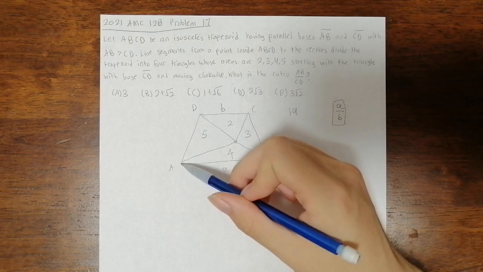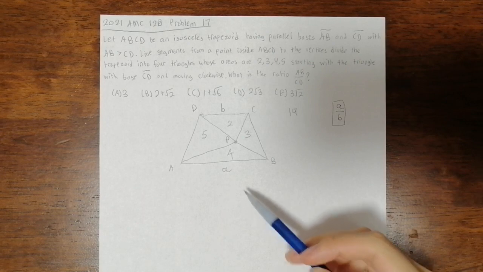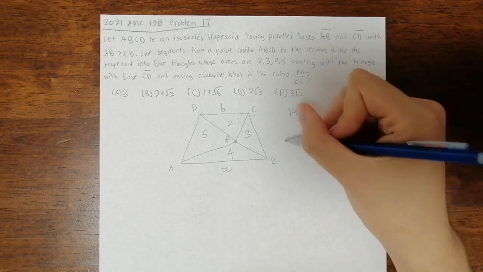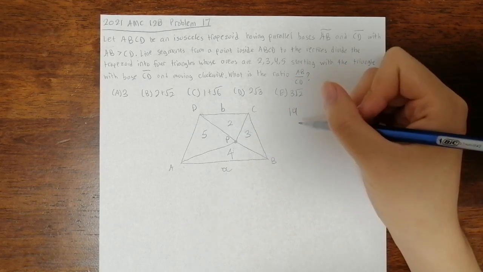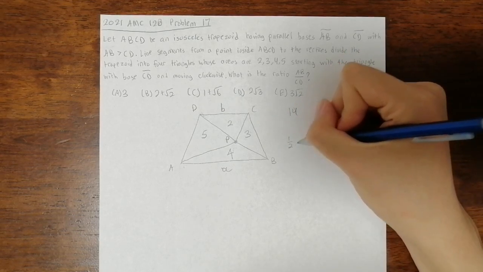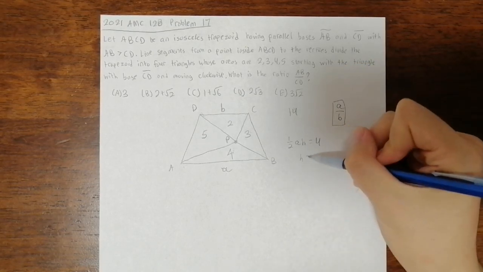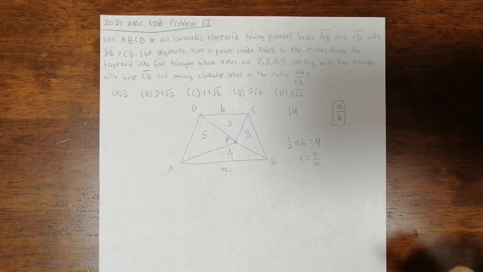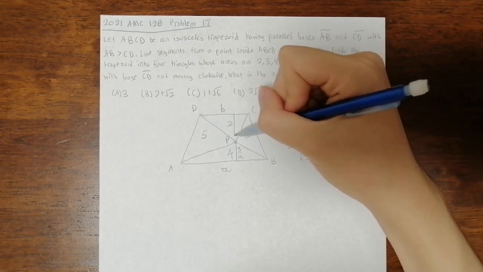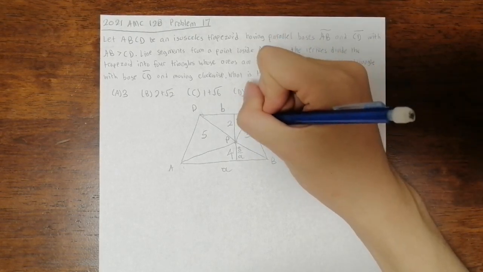Well, we know the area of this triangle, let's call this point P. The area of ABP is 4, and the base is A. Let's call the height h. We want to find h in terms of A. So we know that 1/2 A h is equal to 4, or in other words, h is equal to 8 over A, just rearranging the expression. We can similarly do something for CPD, and this will be 4 over B.